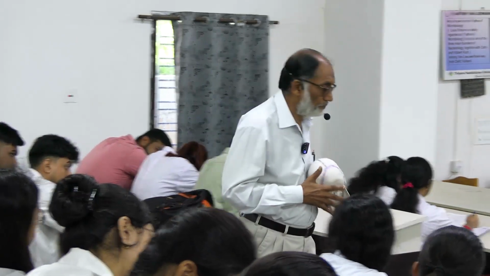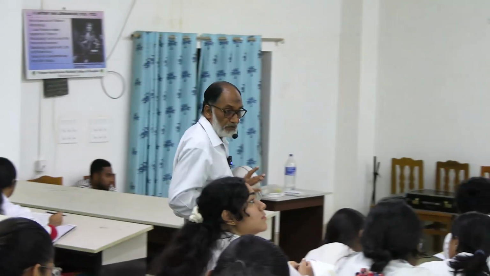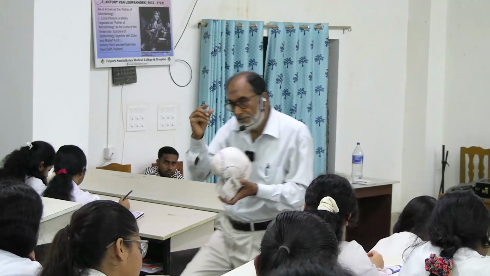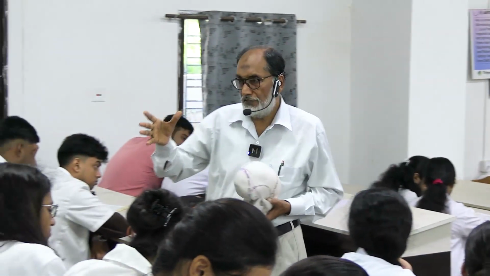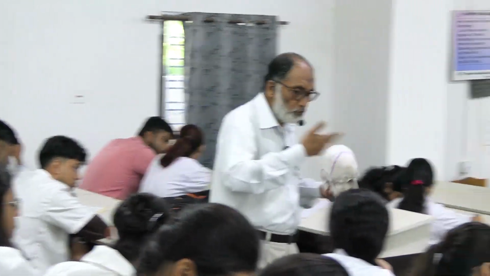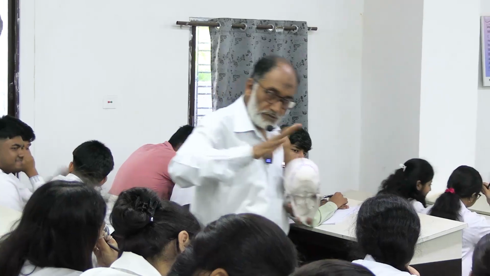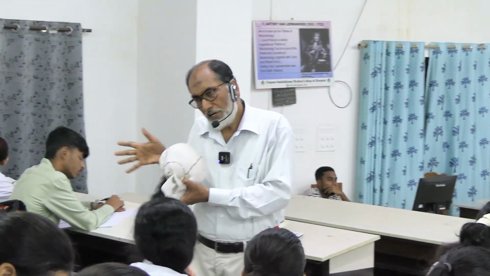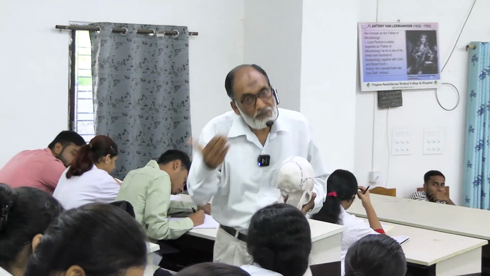Parotid gland has got two parts, superficial part and deep part. Superficial and deep part are connected by some glandular tissue that is called isthmus. And between these two parts, deep and superficial, the nerves and veins actually run. This nerve and vessel lies between these two planes, superficial and deep.